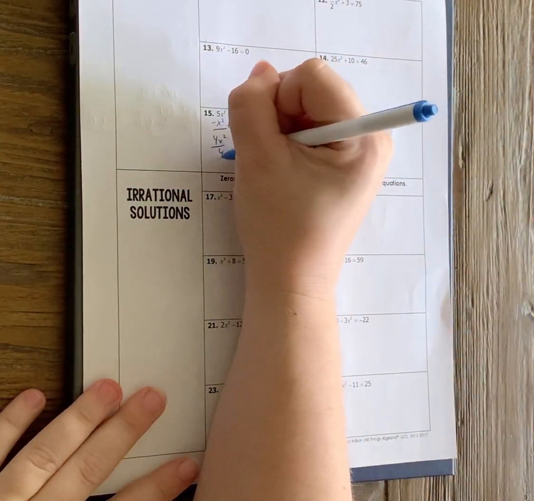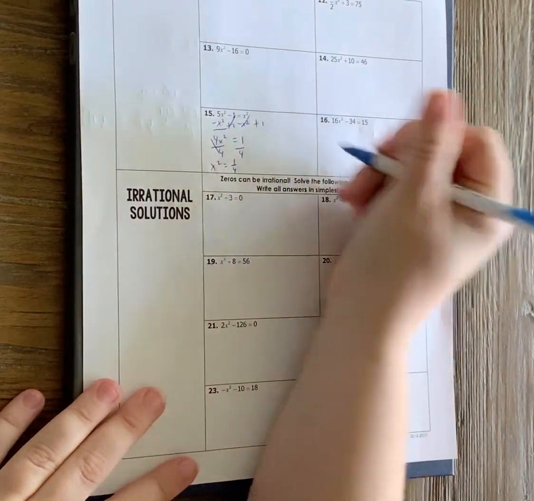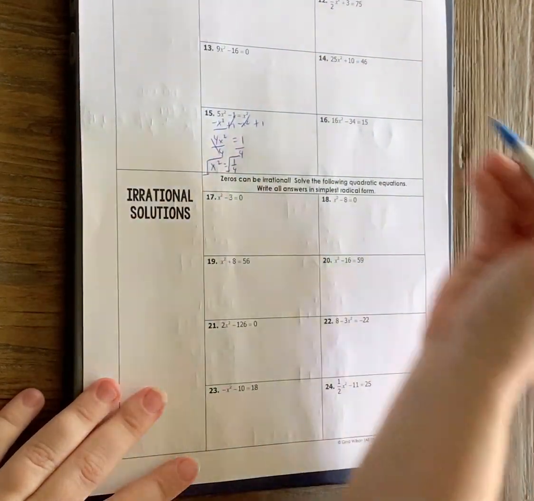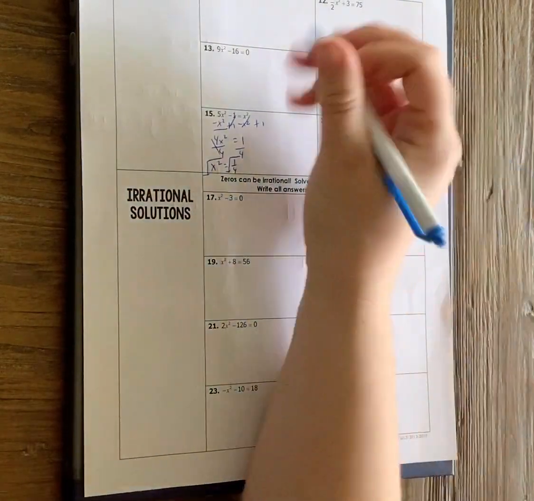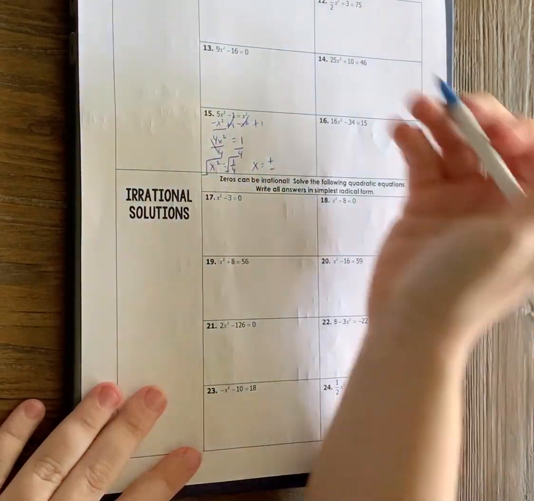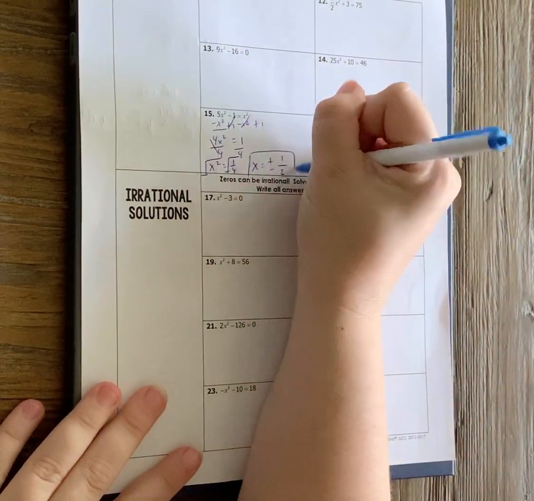Okay, then we want to divide by 4. So x squared equals 1/4. Take the square root. When you're taking the square root of a fraction like that, you can actually take the square root of the numerator and the denominator each. So that turns into plus or minus, the square root of 1 is 1, and the square root of 4 is 2. So plus or minus 1/2.